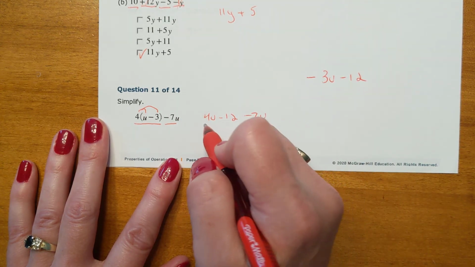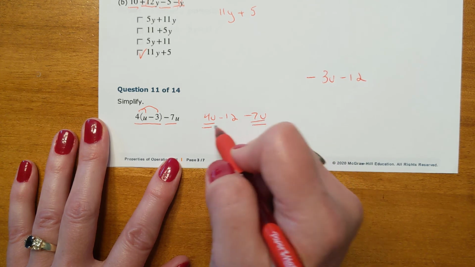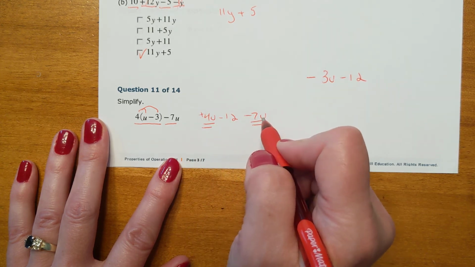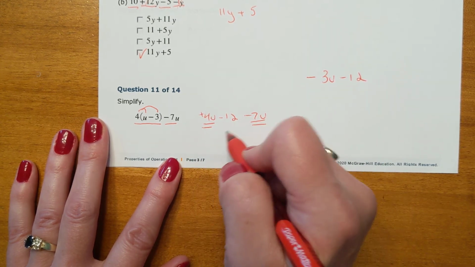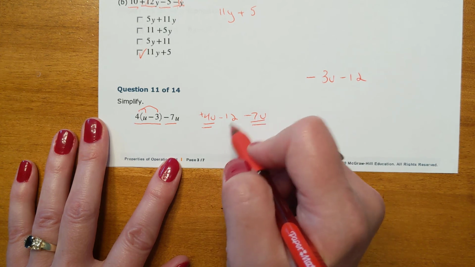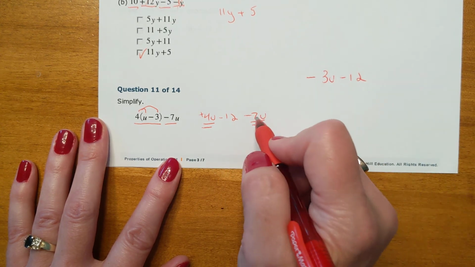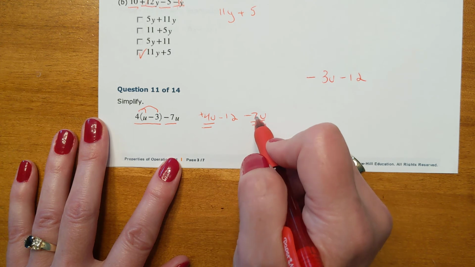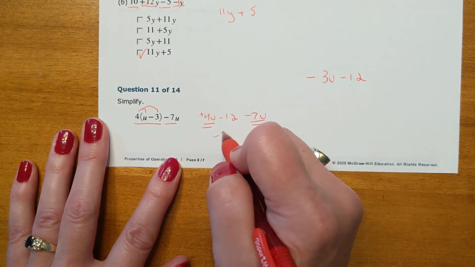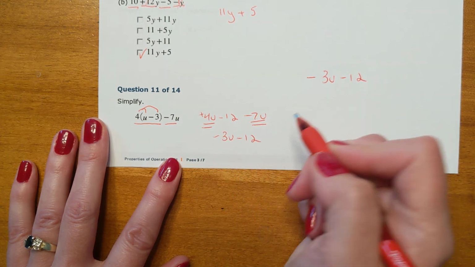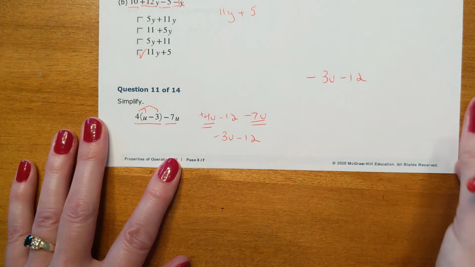So combining like terms then, we have the u's. We have 4u and minus 7u. Different signs subtract. Take the sign of the bigger number, just looking at the numbers, ignoring the sign. 7's bigger than 4. And so there's more negative than there's positive. So the negative wins, and it's negative 3u minus 12.